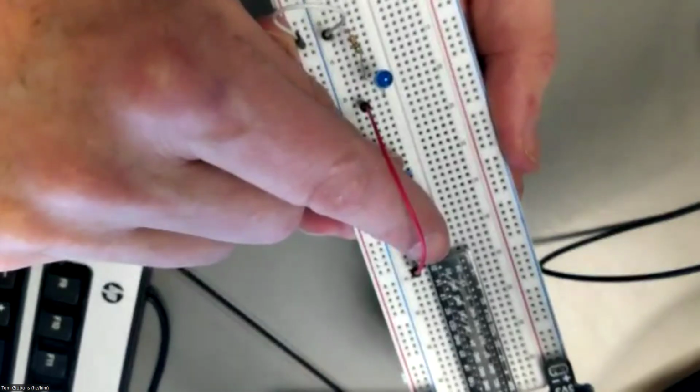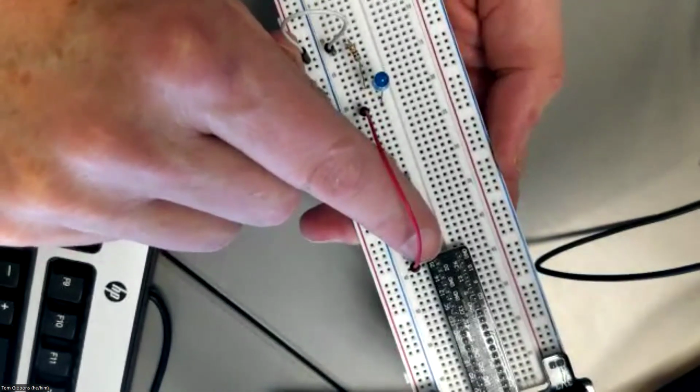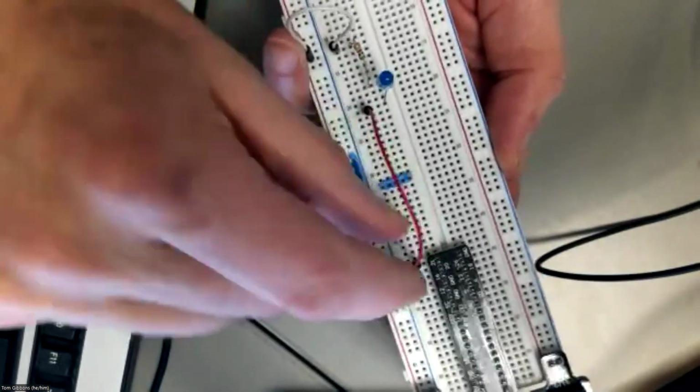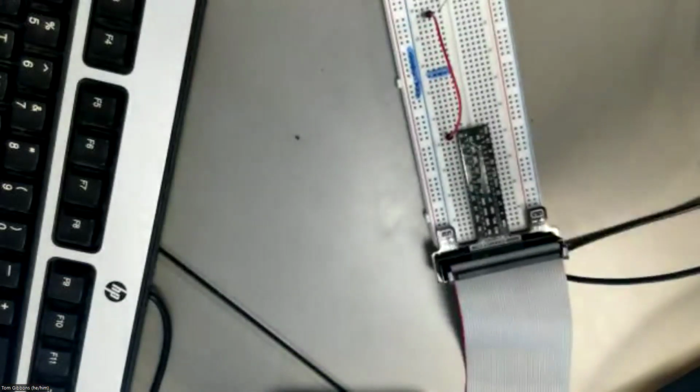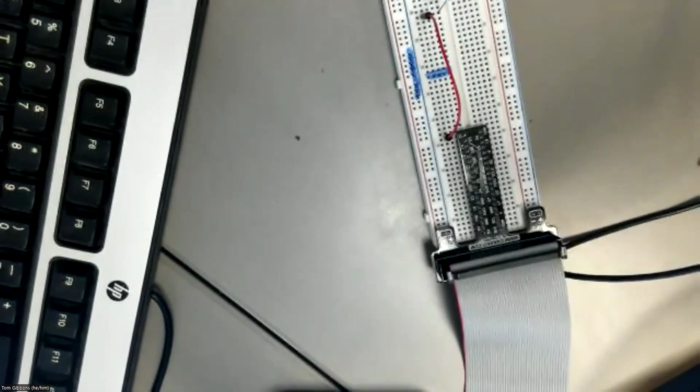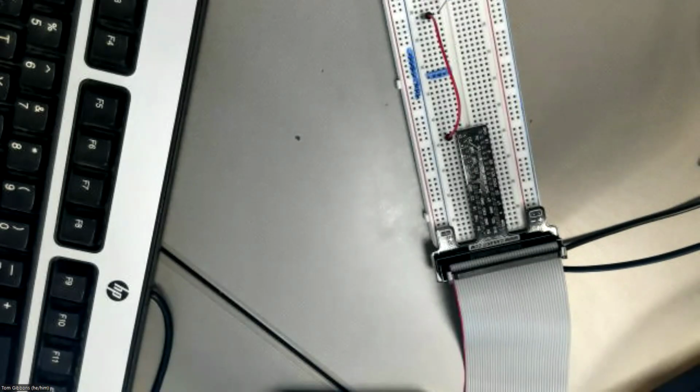I don't even know if you can see that, but I'm reading the pin number on the T adapter. Make sure this is plugged into that pin, because we're using 21 and in our code we're putting in 21. If we were to use another pin, we would put that pin number here. Okay, so see if that helps.